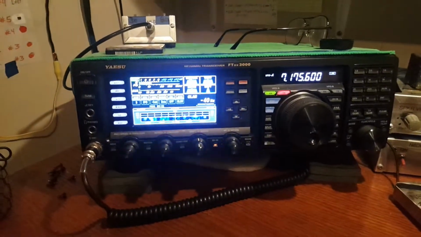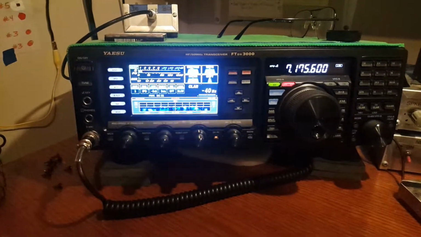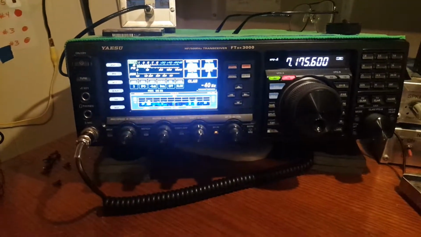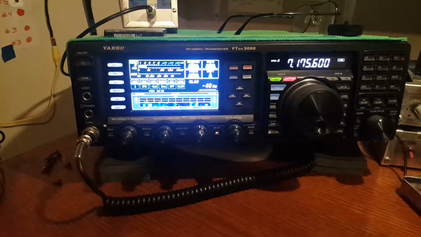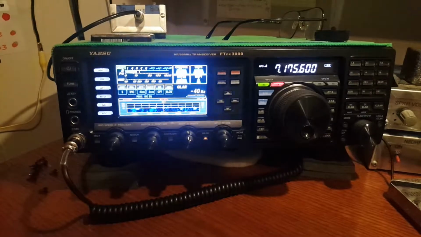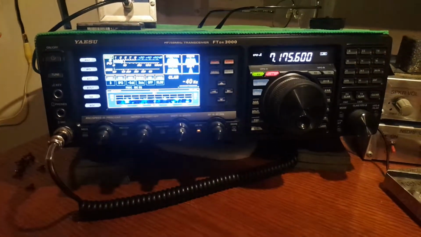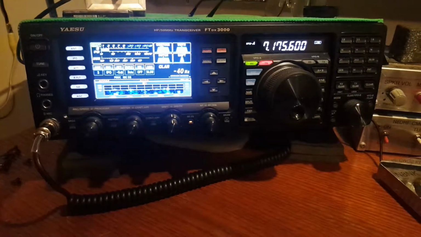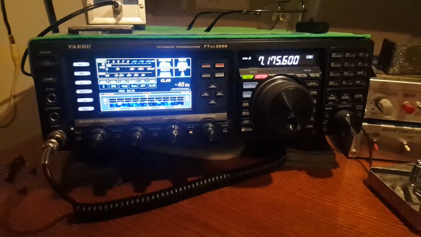Gotta pick the right band. Ideally, there'll be a whole bunch of chatter, and at the witching hour, when it comes to a close, you'd like the band to collapse into nothingness. Easier said than done. Pick the wrong band, and it's never gonna collapse into anything, like 80 meters at night.